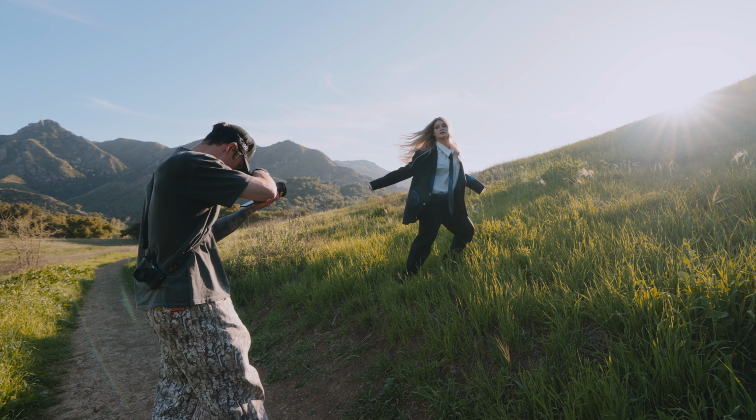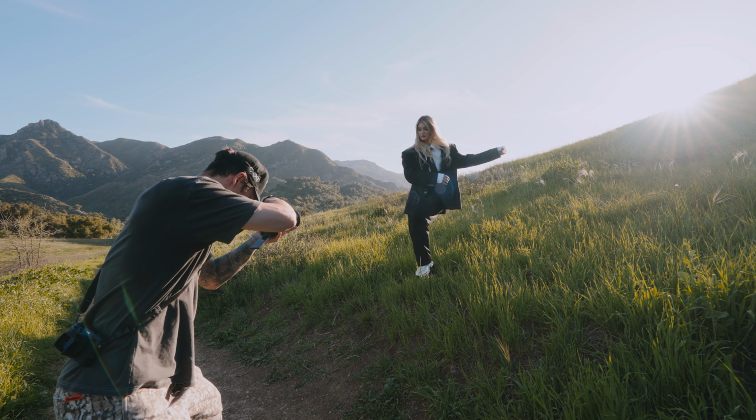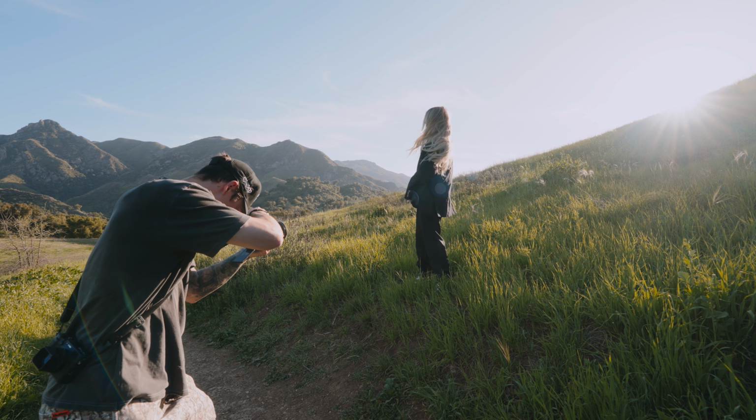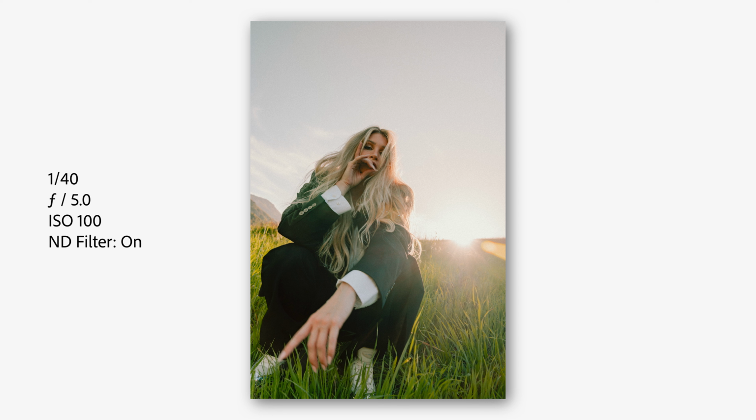What you're seeing now is how we're working through different movements and different poses, getting into a little flow, because I think if you're just static with a model like that, you get a lot less natural looking images, and continuous movement and changing facial expressions produce a much more organic and authentic image, in my opinion.